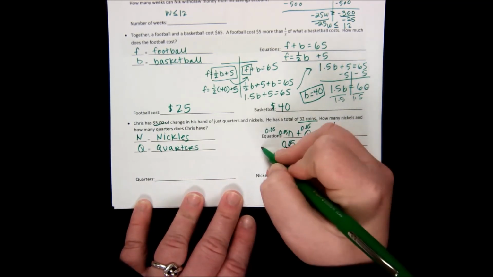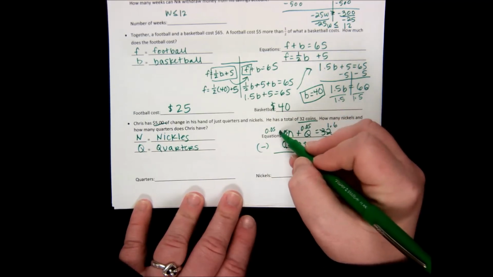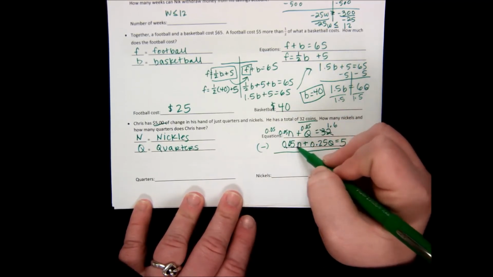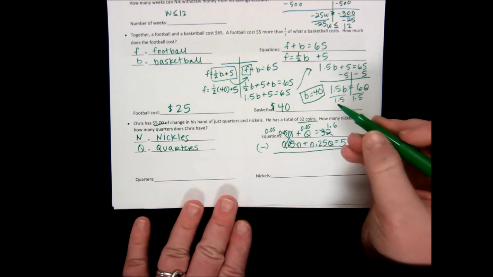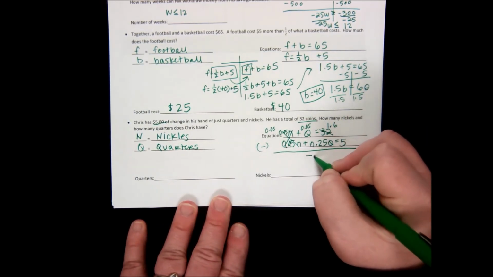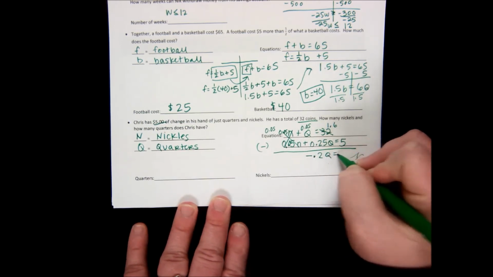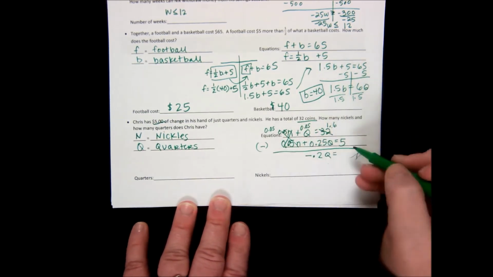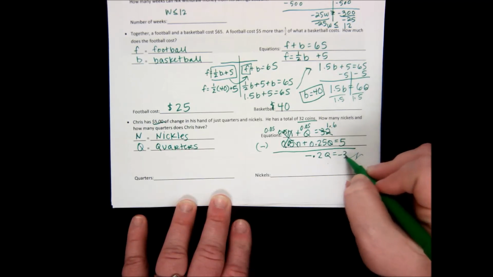So then I subtract the two equations because 0.05 nickels minus 0.05 nickels will give me nothing. And then 0.05 minus 0.25 gives me negative 0.2 quarters equals 1.6 minus 5 gives you negative 3.4.